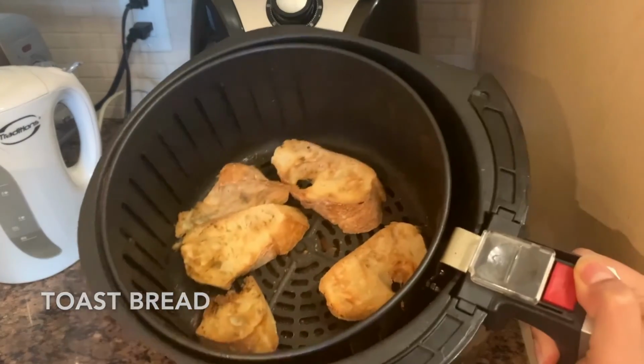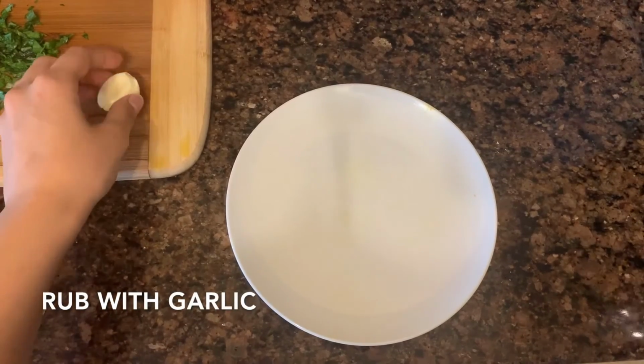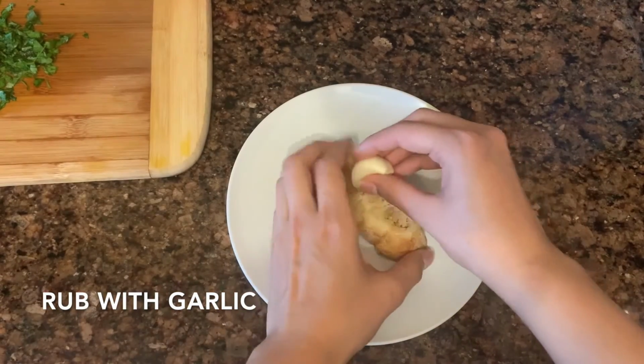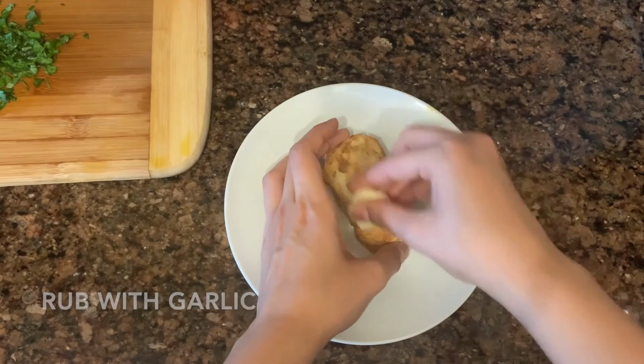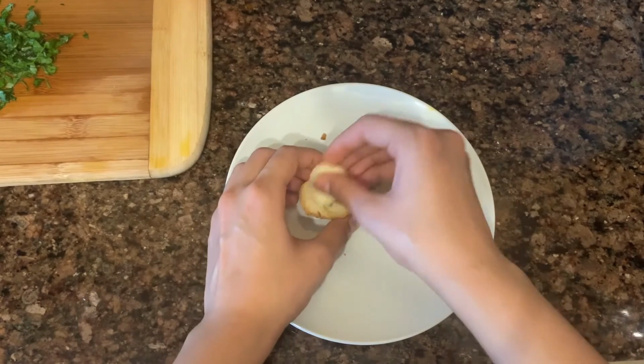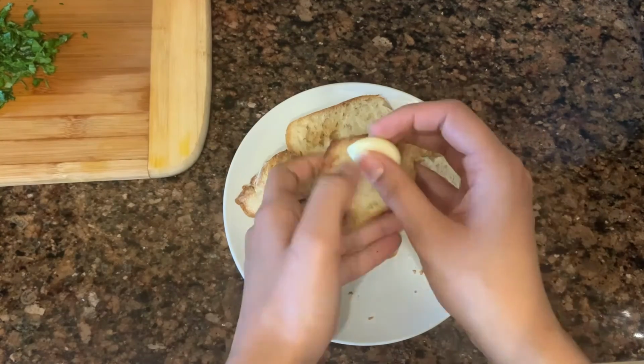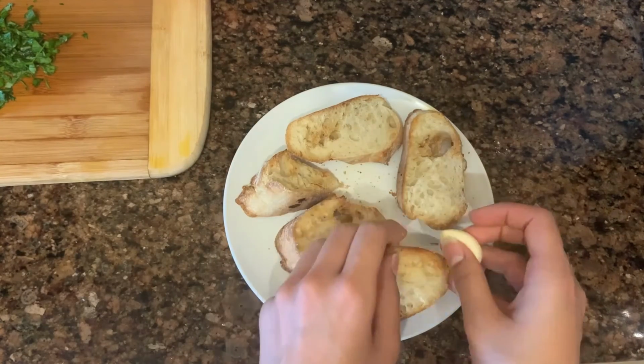While your eggs are cooking, toast your baguette. Grab your warm baguette slices and rub a garlic clove all over. This is to impart some of the garlic flavor. Repeat with the rest of the baguette slices.